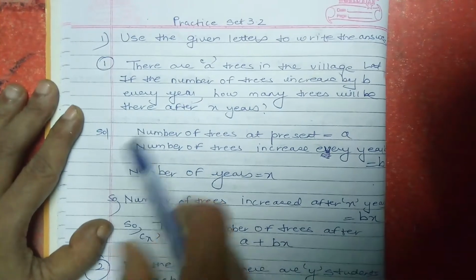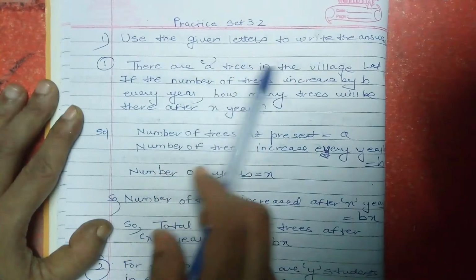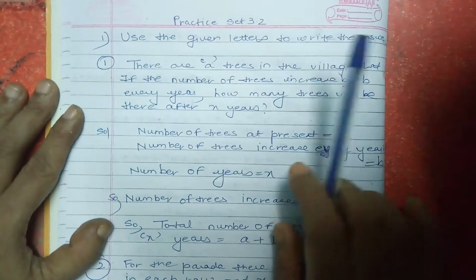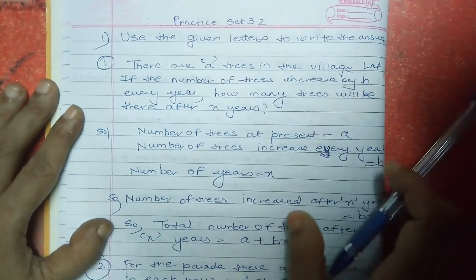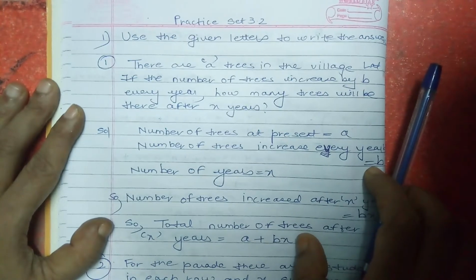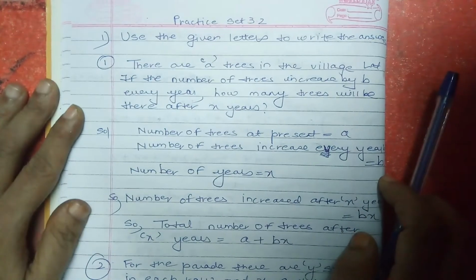See here what has been given, that there are A trees in the village lot. So originally there are A trees. And if the number of trees increase by B every year, so every year the number of trees increase by how many numbers? B numbers. And for how many years are the trees being increased? X years. So what would be the total number of trees after X years? That we have to find out.